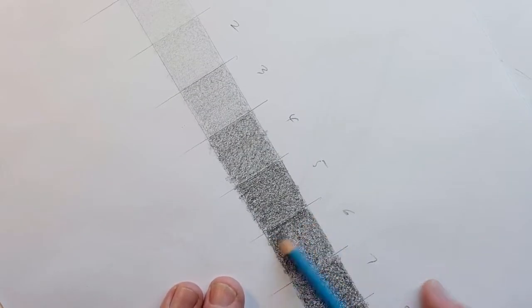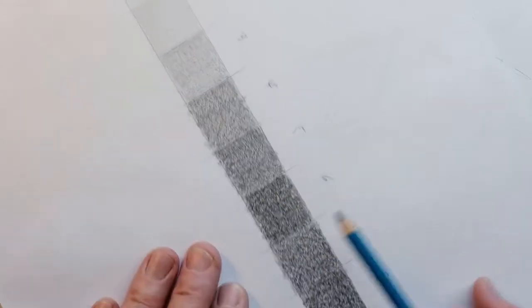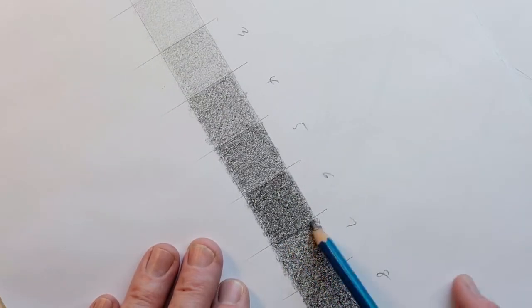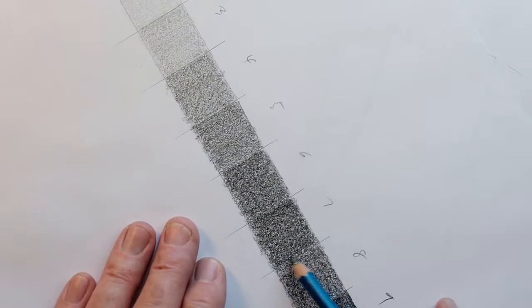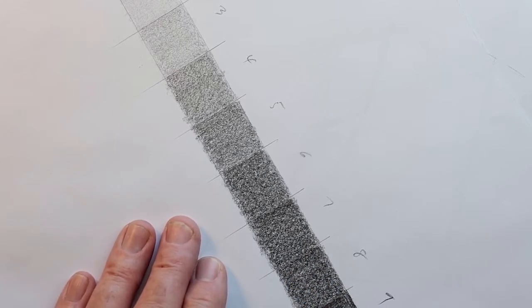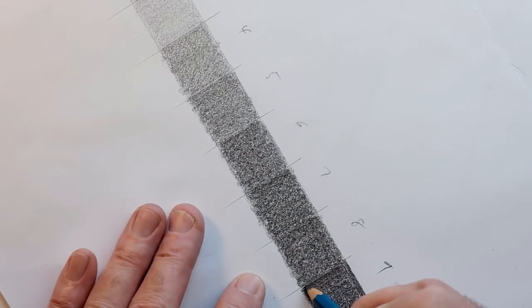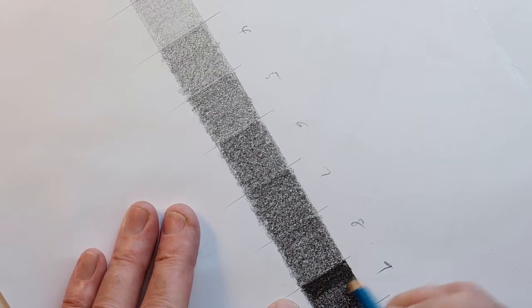Pushing harder for 6. Harder again for 7. Bit harder again for 8. And then really hard for 9. So 9 is full on, right? As hard as you can get.